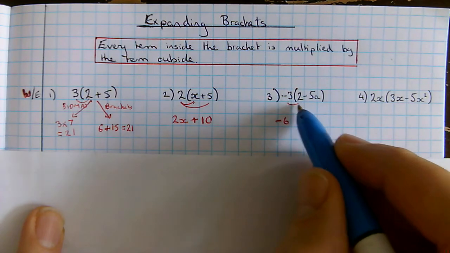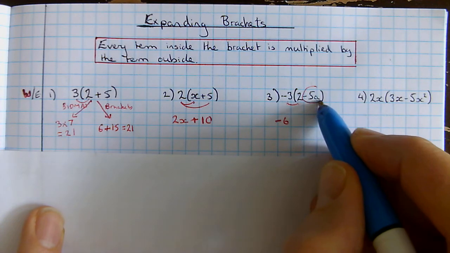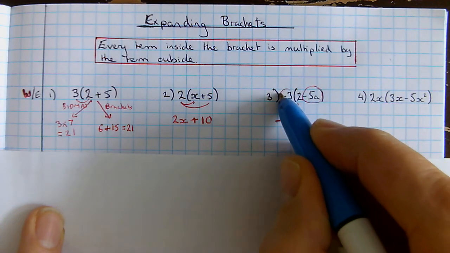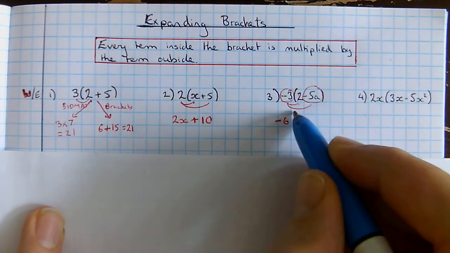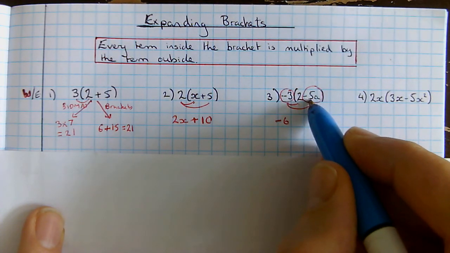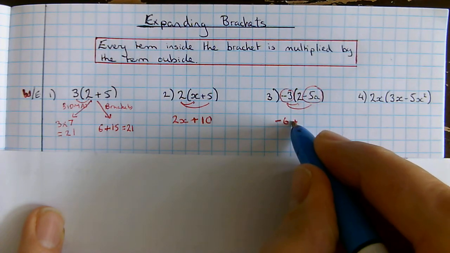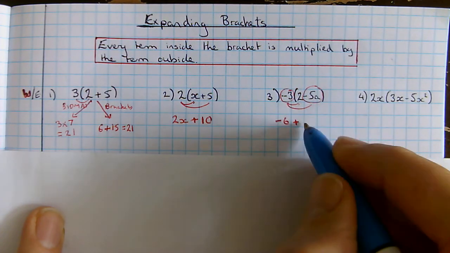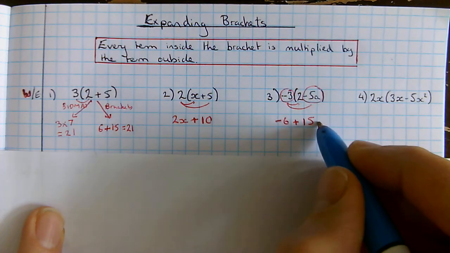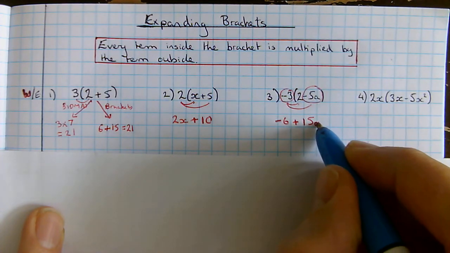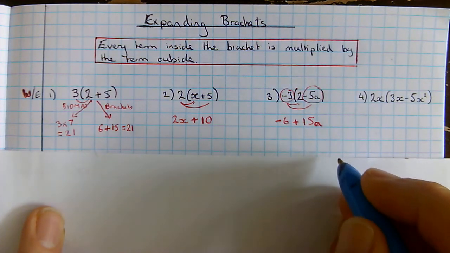Now, I'm going to do my second term. Remember that the term includes the sign in front of it. So I've got negative 3 times negative 5a. A negative times a negative gives me a positive. So this is going to be a plus. 3 times 5 gives me 15. I've got my a that I don't want to forget about. So it's negative 6 plus 15a.